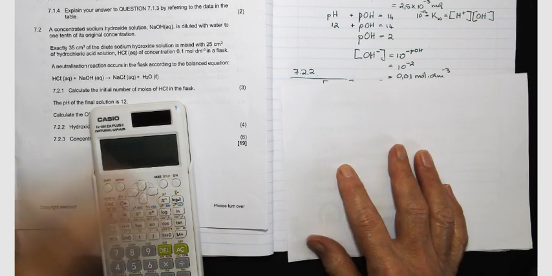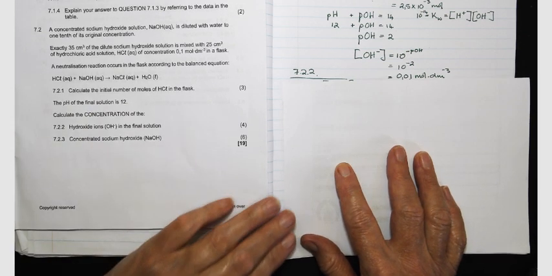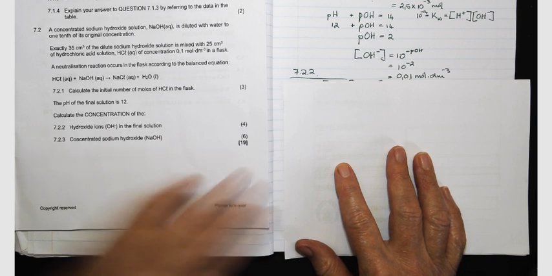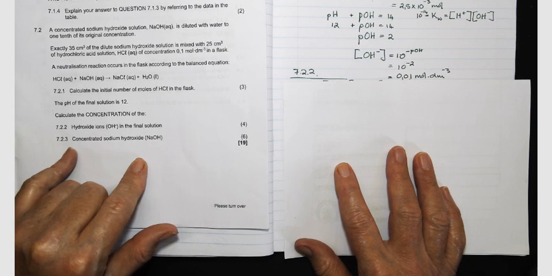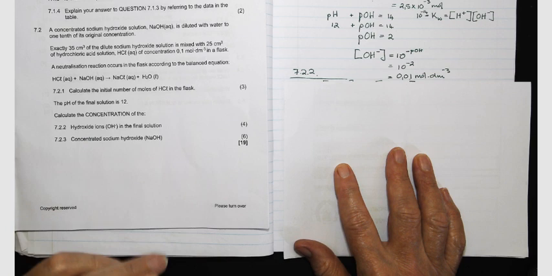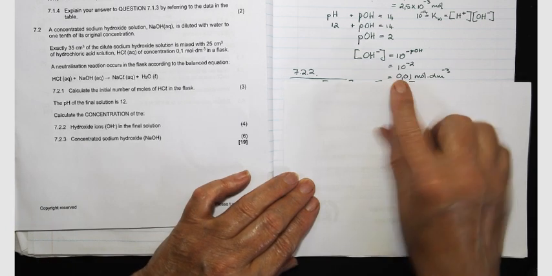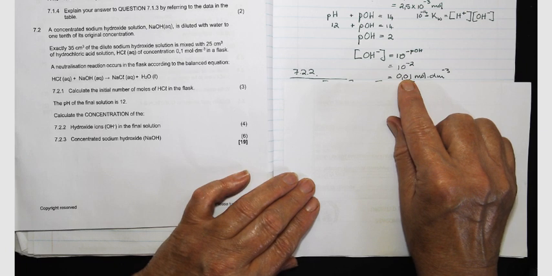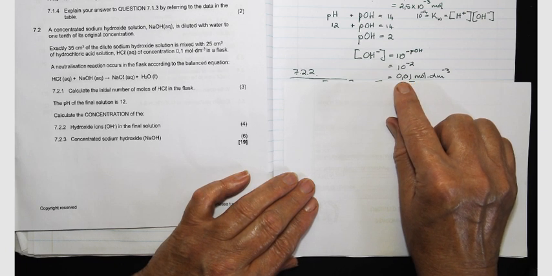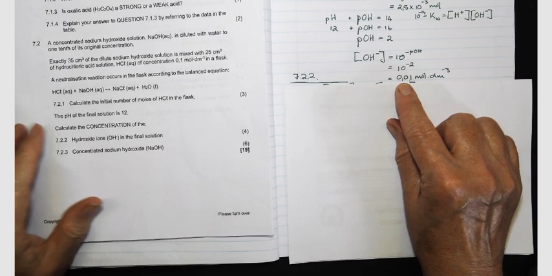Right. I'm sorry, my attention was a bit interrupted in answering question 7.2.3, so I made a mistake, and I'm not going to rewrite the whole explanation. But from question 7.2.2 we get that the concentration of the hydroxide ions in the solution after neutralization is 0.01.